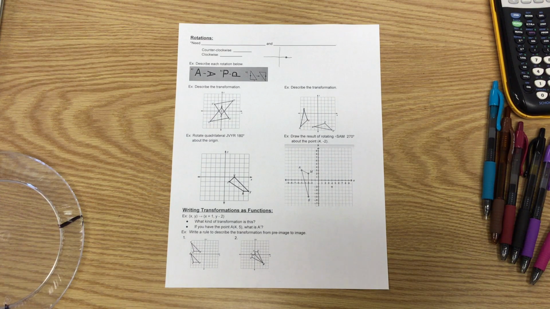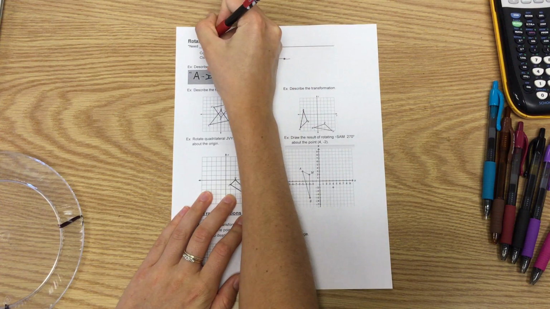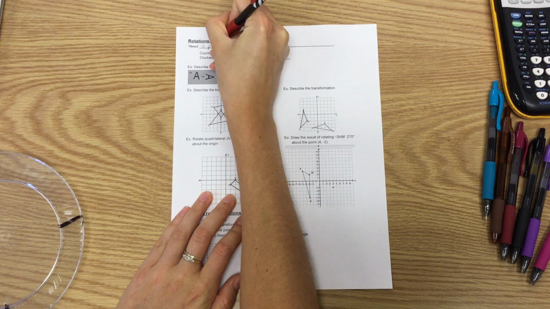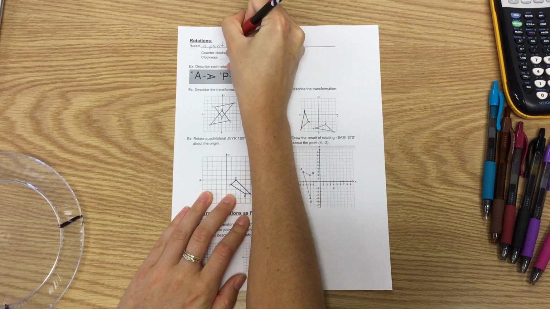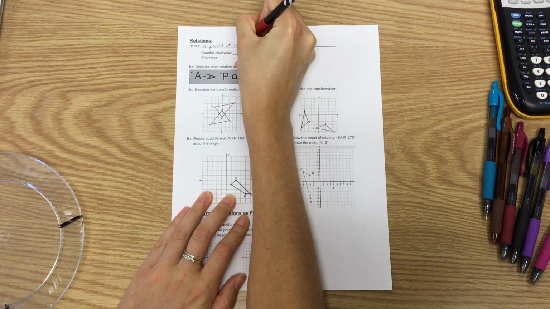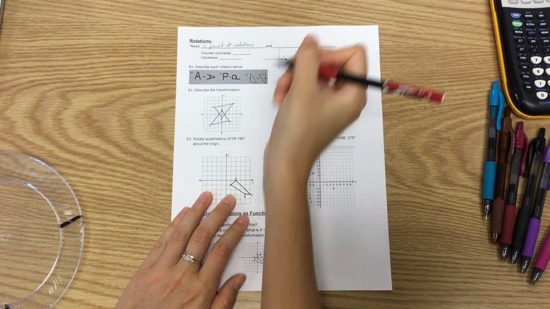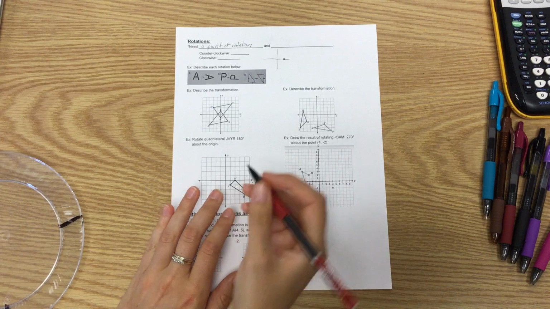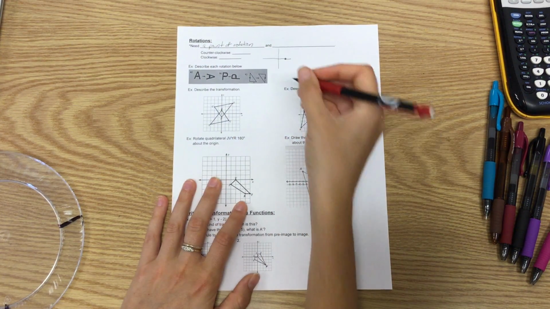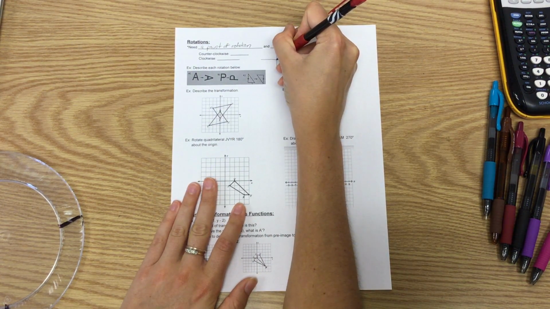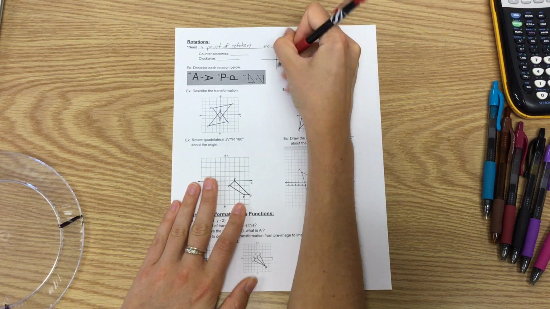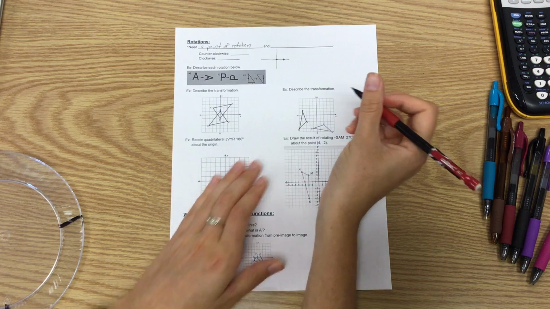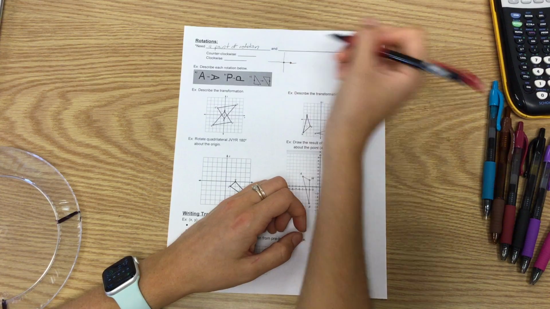And so when we rotate on a coordinate grid, you need a couple things. The first thing that you need is a point of rotation. That's the point at which you're going to rotate around, like how the planets rotate around the sun. Oftentimes we rotate around the origin in the coordinate grid, but that's not always the case. I could rotate around the point (4, 3) if I wanted to.